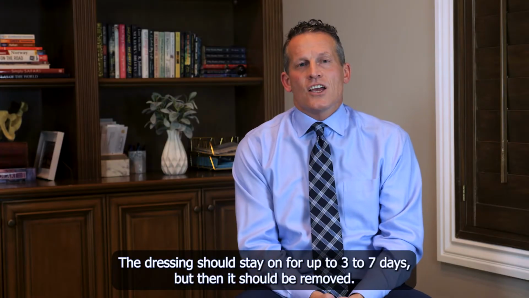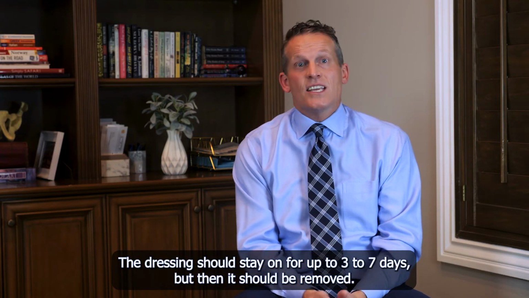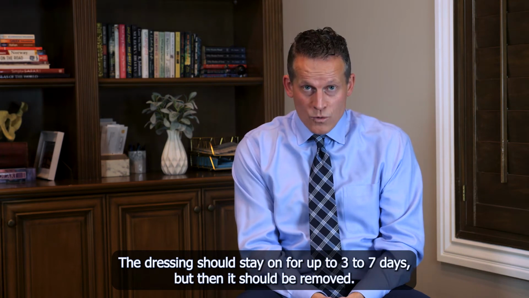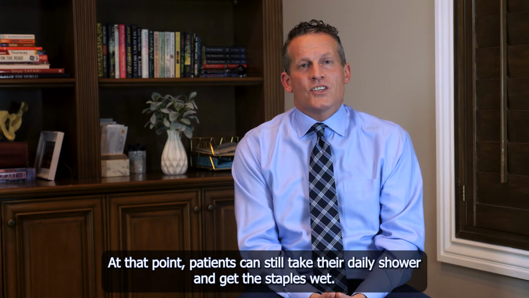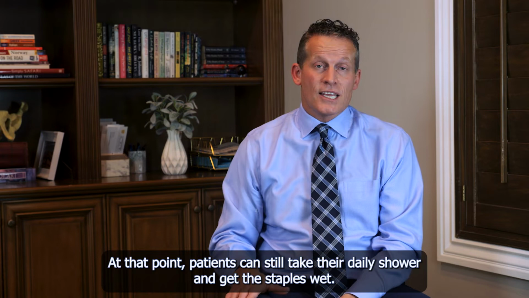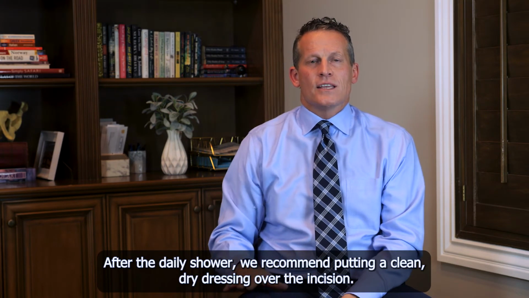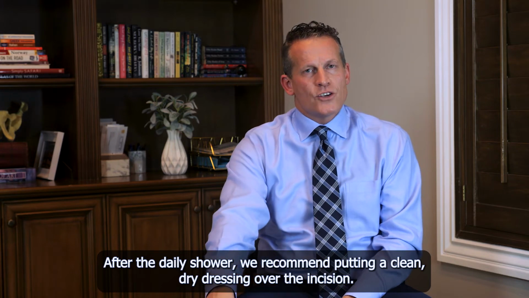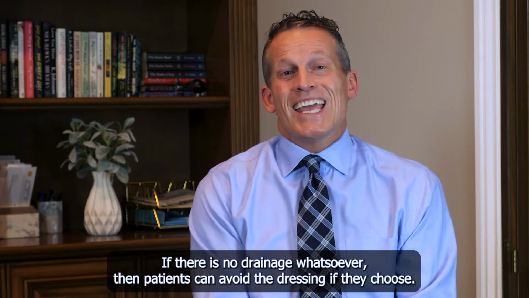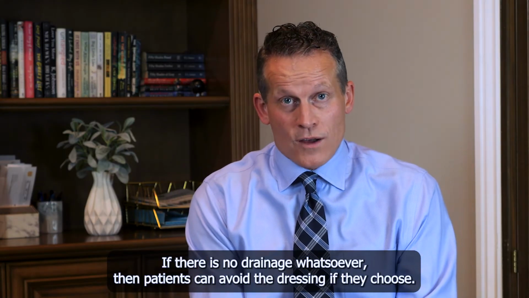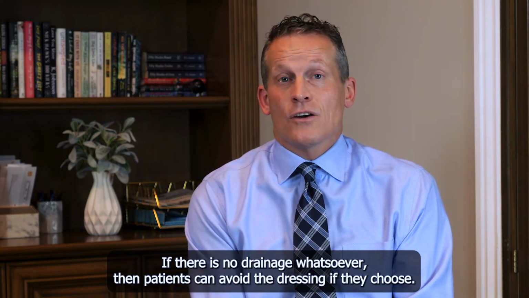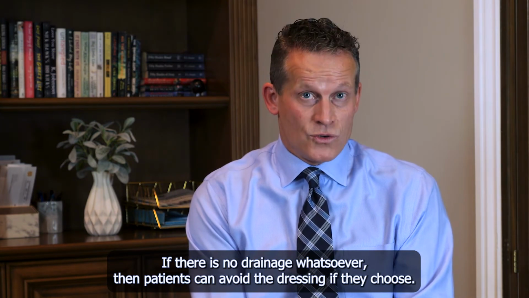The dressing should stay on for up to 3 to 7 days, but then it should be removed. At that point, patients can still take their daily shower and get the staples wet. After the daily shower, we recommend putting a clean, dry dressing over the incision. If there is no drainage whatsoever, then patients can avoid the dressing if they choose.